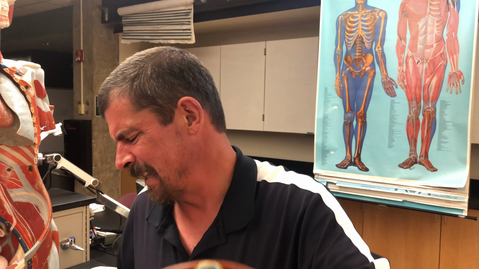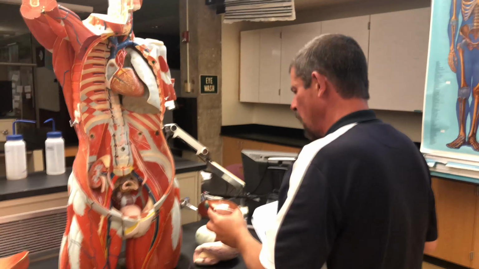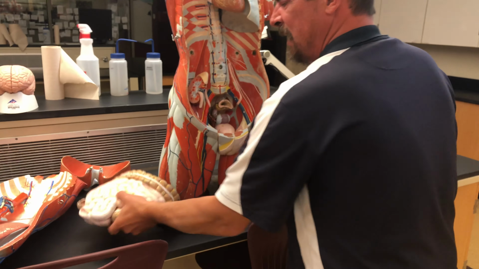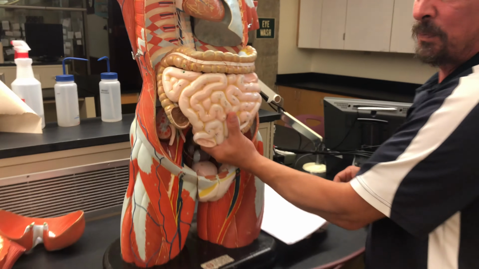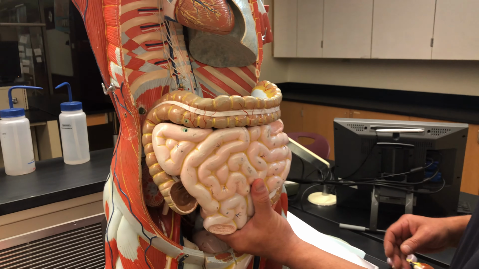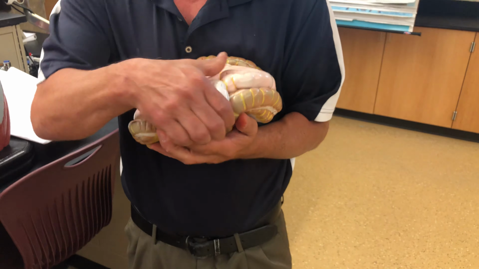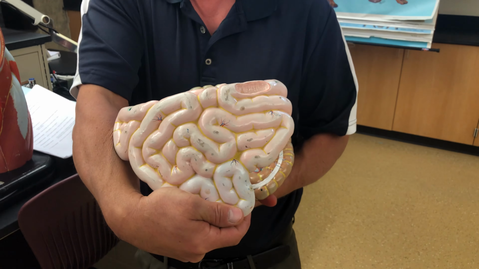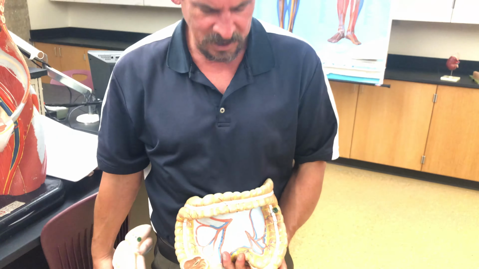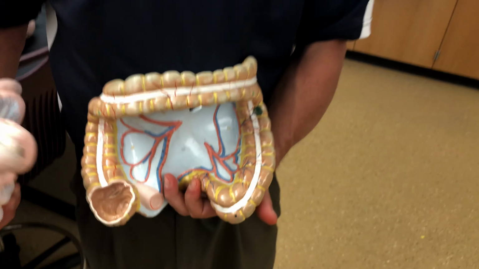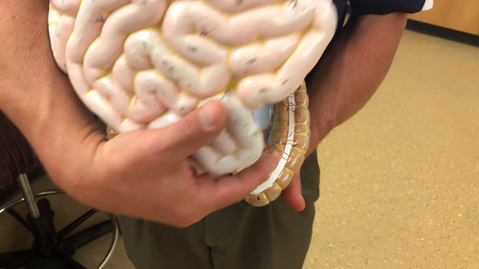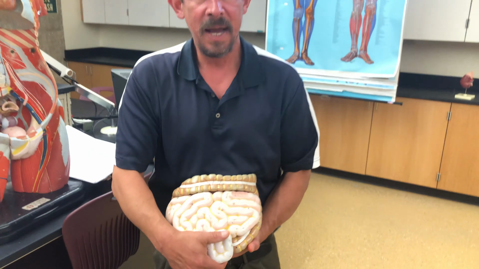Okay? Then the next two are the small intestine and the large intestine. So again, the intestines will be sitting right here. So if we take this organ up, this is the small intestines right here. So we take that apart, there's the small intestine, and then we leave behind the large intestine. And we put that back together.